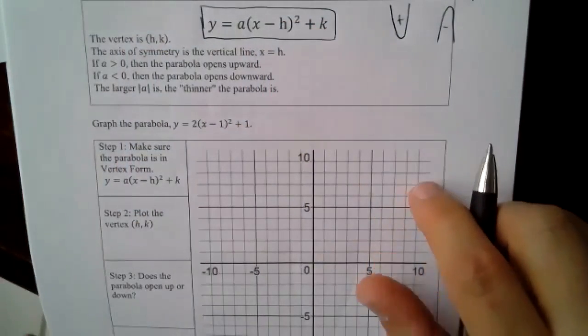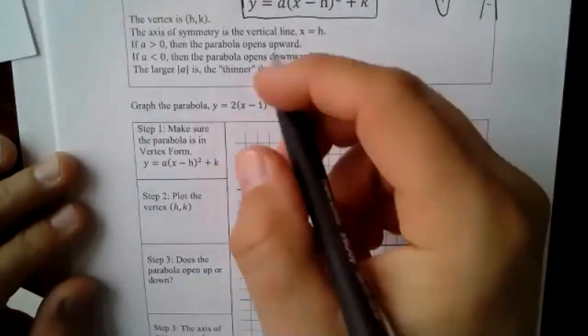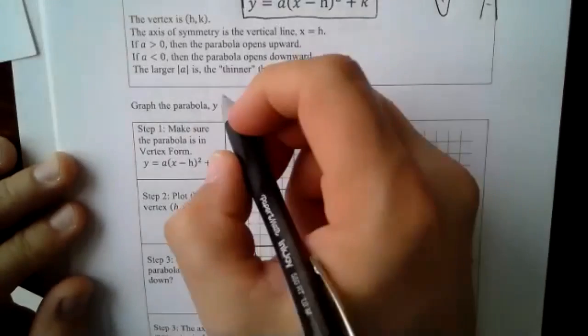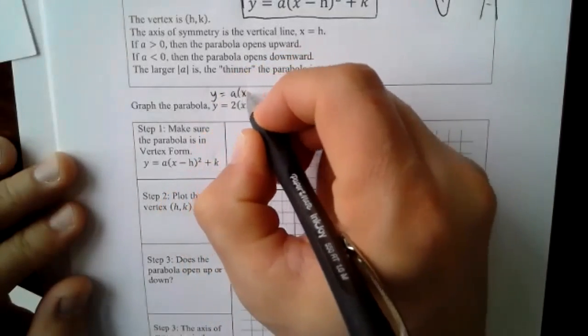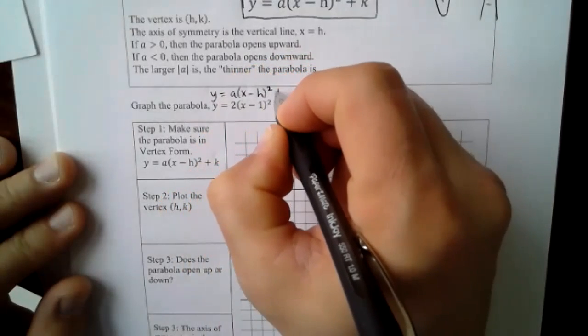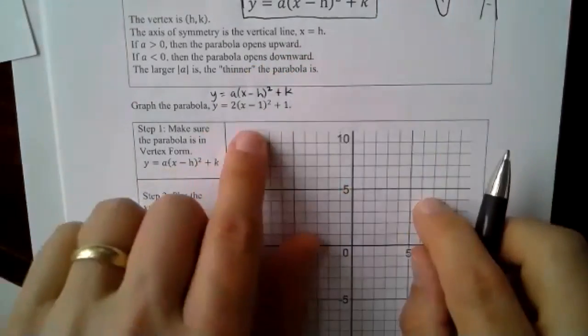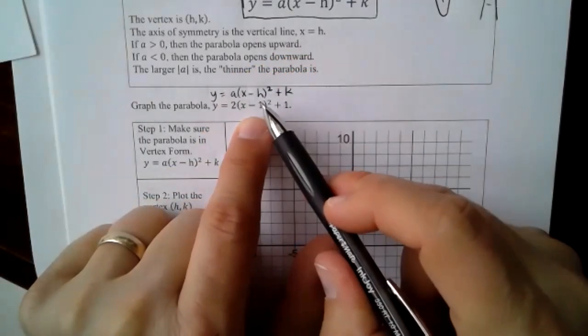All right, so now let's go down here and graph this parabola, and we're going to write out the actual form. I want you to get practice writing out this format here. Okay, so in this case, I told you to be careful not to pull that minus with the h.